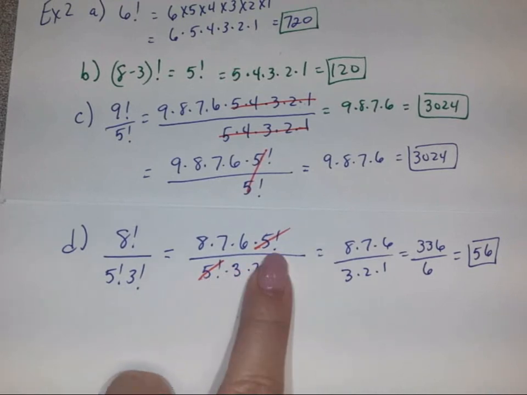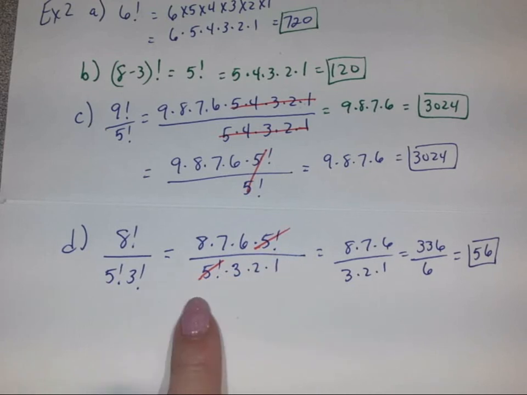So you're going to save some time and effort, especially if your numbers are bigger, if you can recognize those factorial parts there.